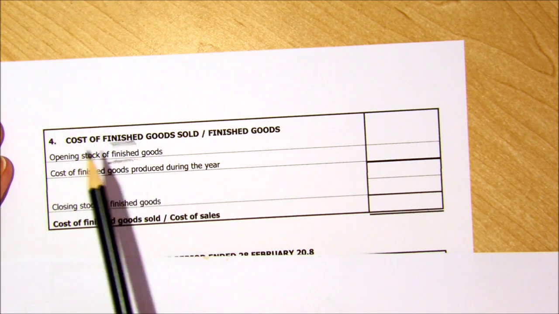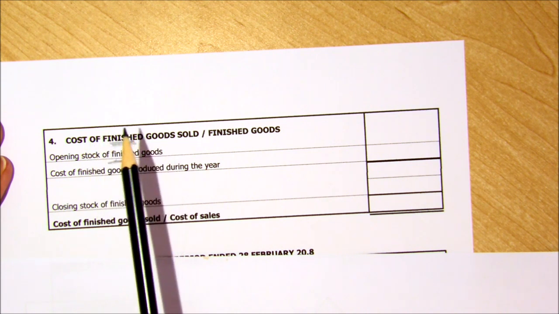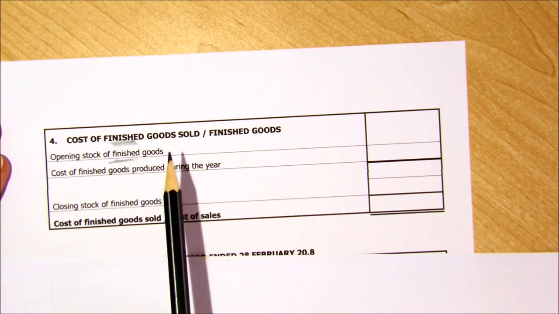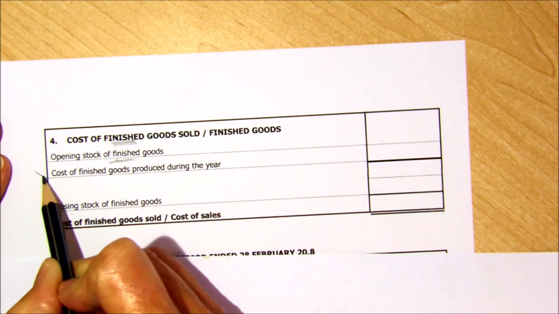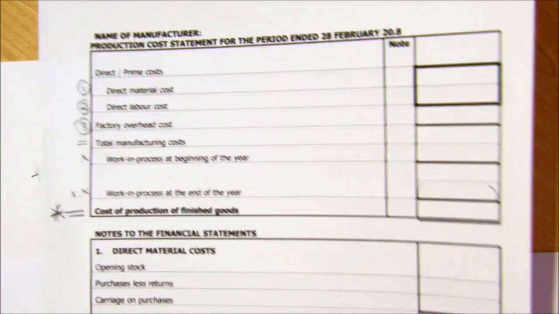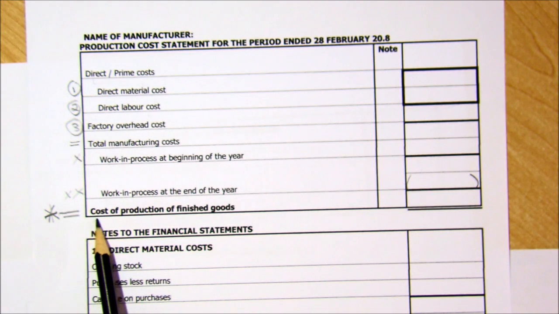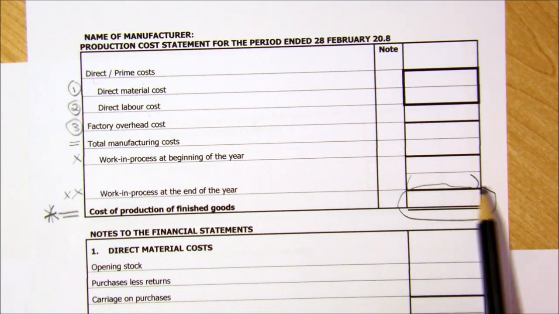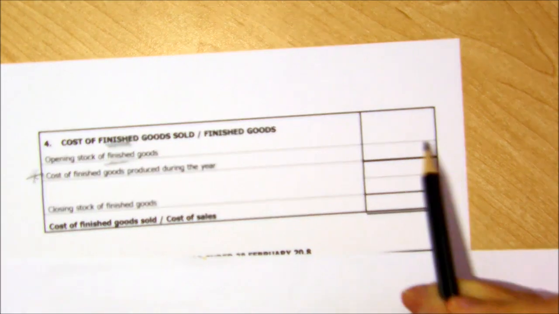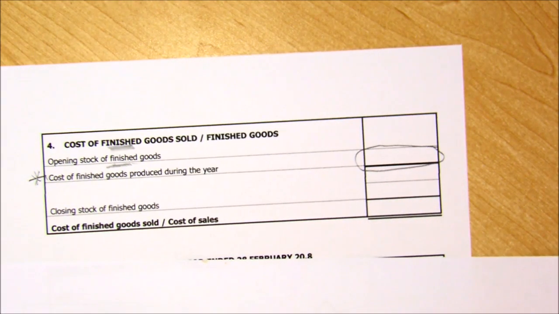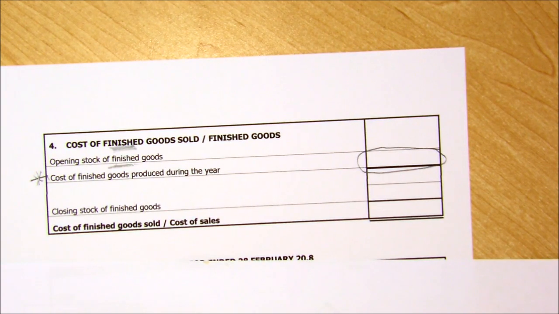Remember, in a retailer, we would talk about a trading stock. In manufacturing, we just refer to it as finished because we are making it. So you could have some opening stock. And then this is what comes out of here. So with your production cost statement, once the goods are finished, this figure here gets carried into here. And that is where they move out of the factory into the finished goods.